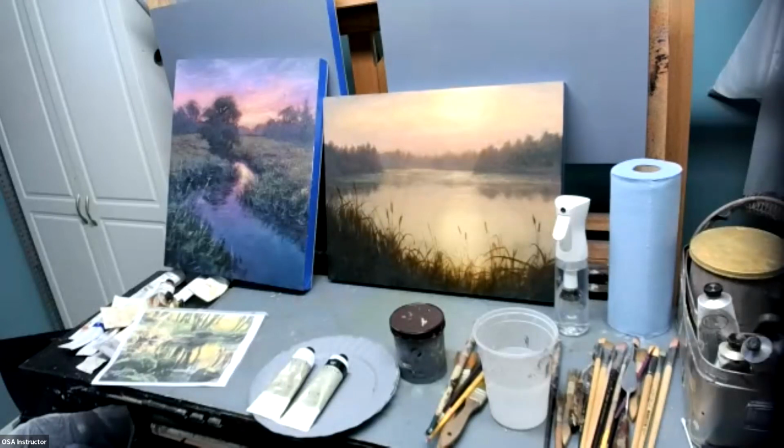Hopefully everybody's doing great. Beautiful day out there. It's sad for me to have to shut my curtains on my studio, but the light coming in can be a little bit overwhelming and glary on the paintings.